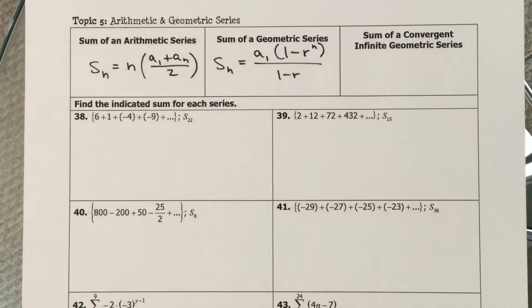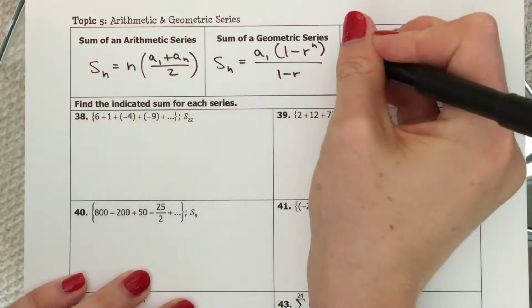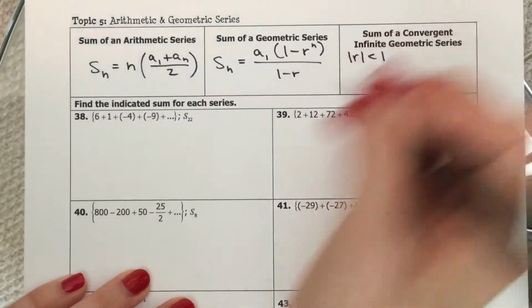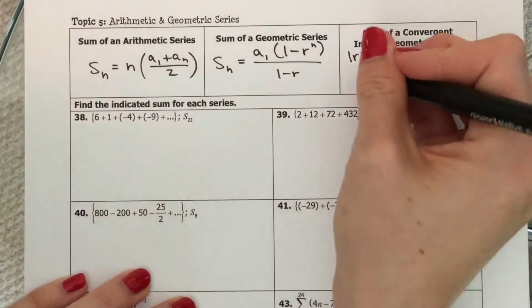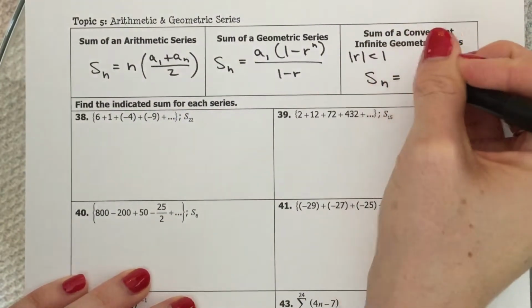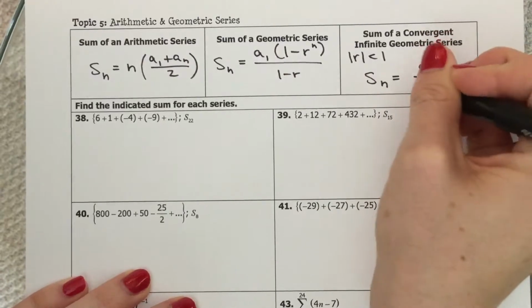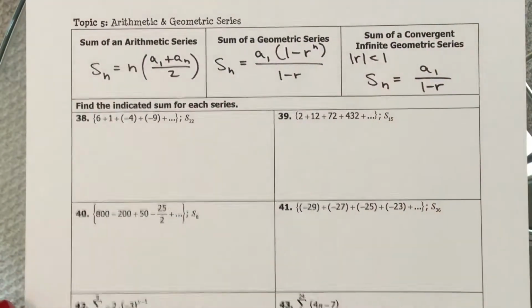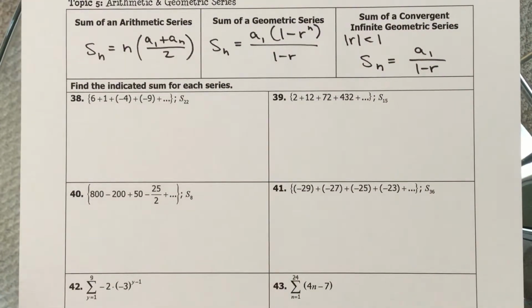And the sum of a convergent infinite geometric series, that means you just, in theory, keep adding them forever and ever and ever, without actually ending anywhere. You only do this if the ratio is a fraction, smaller than 1, and then that would be this formula. Okay, so we've got a bunch of different formulas that we can use here.